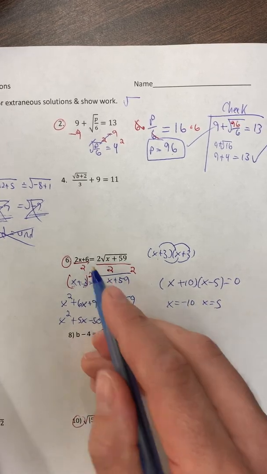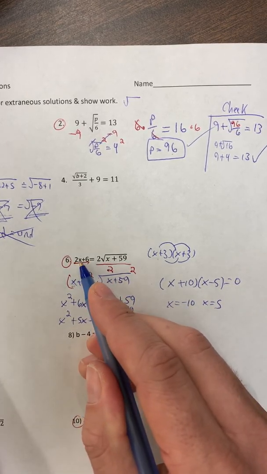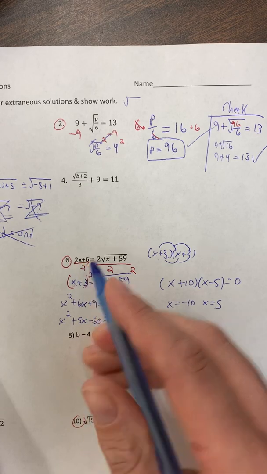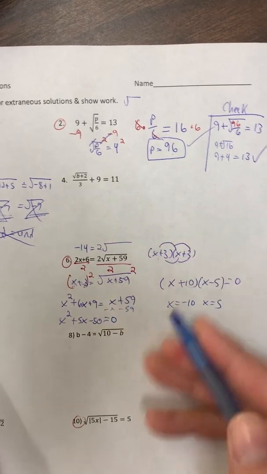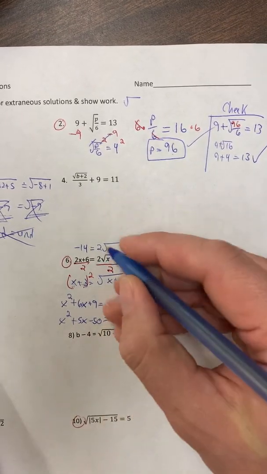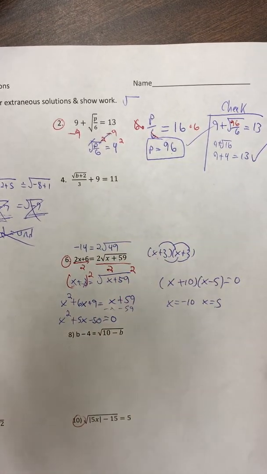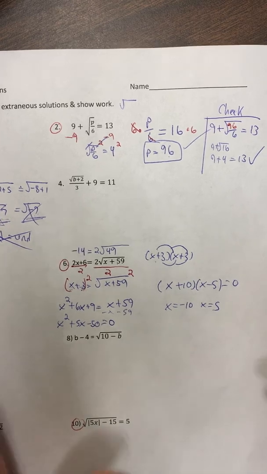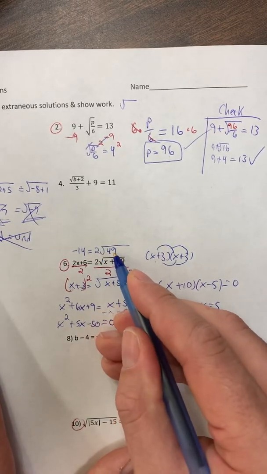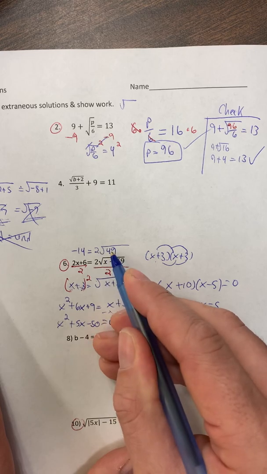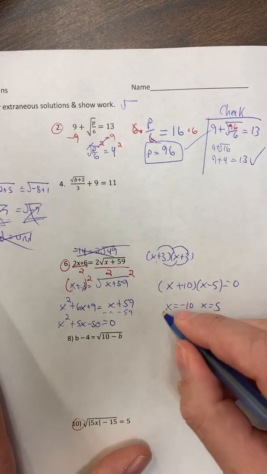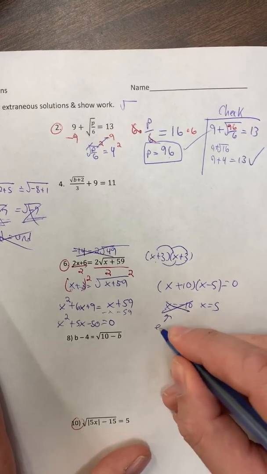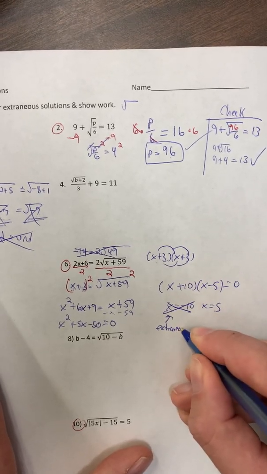When I check negative 10, I get 2 times negative 10 is negative 20. Negative 20 plus 6 is negative 14. Here I'm going to get 2 times the square root of negative 10 plus 59, which is 49. You can do this in as many steps in your head as you want. You can also write out each step. Square root of 49 is 7. 2 times 7 is 14. And 14 does not equal negative 14. And so x equals negative 10 is what's called an extraneous solution.